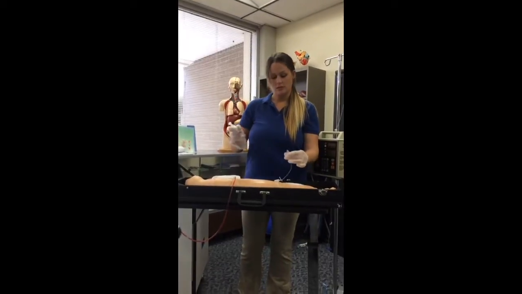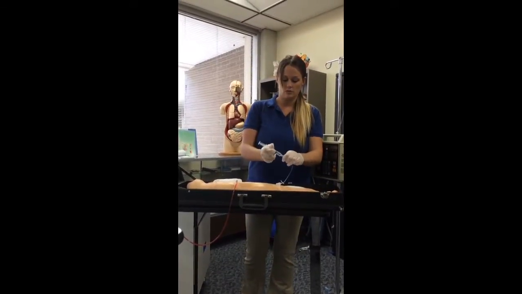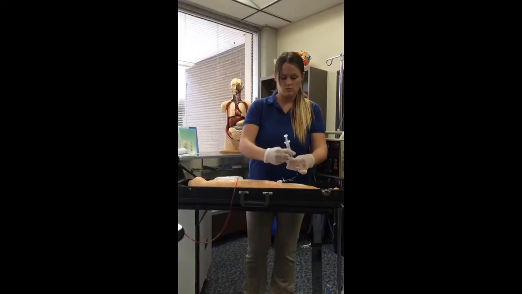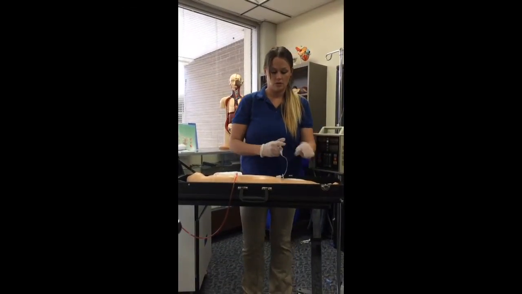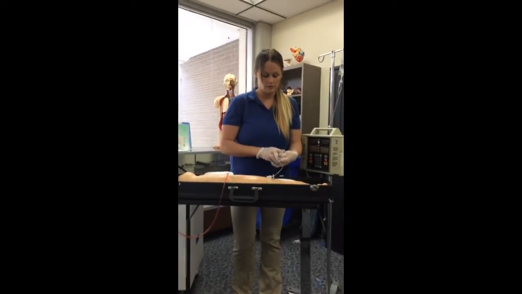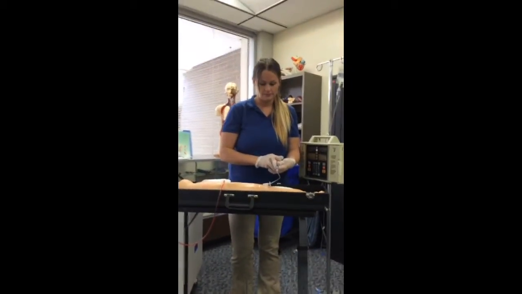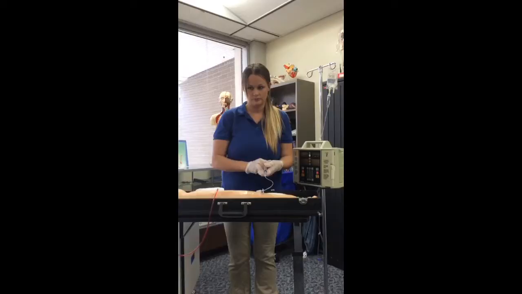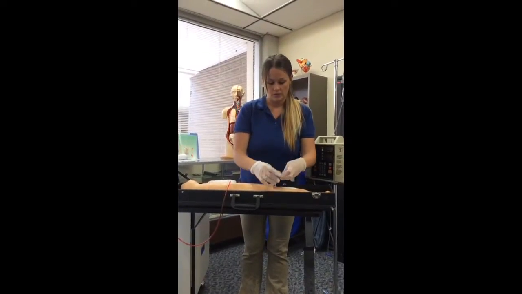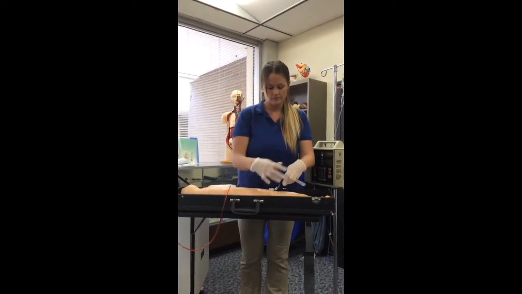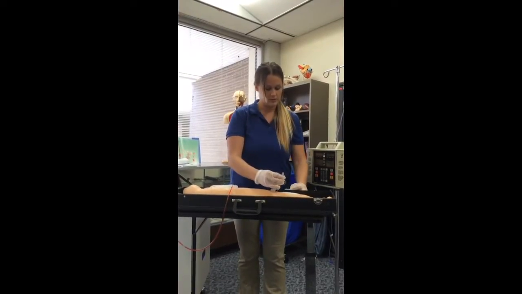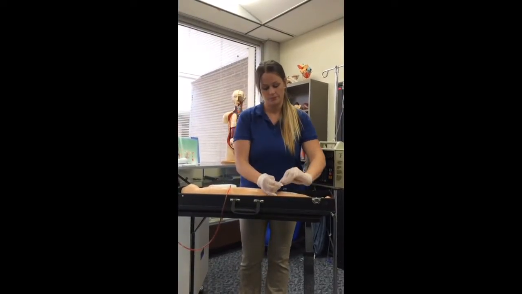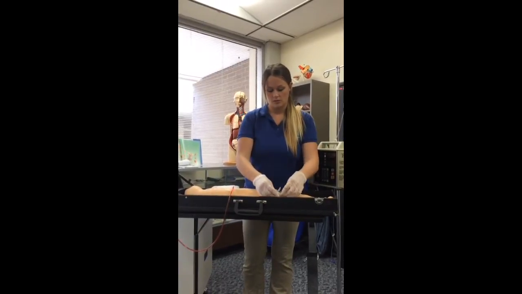I'm going to take my saline flush, unclamp, and then push-stop method, 3 ml of saline. Then I'm going to reclamp it, unhook, and just wipe this off just to be safe. And place it down.